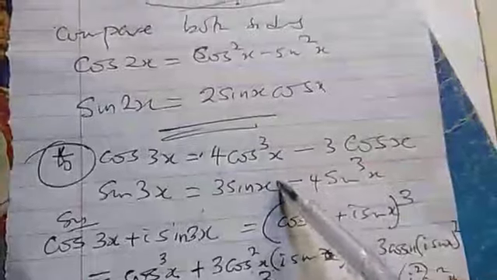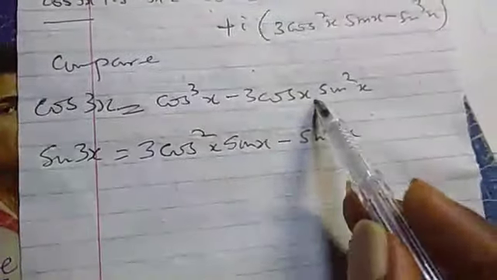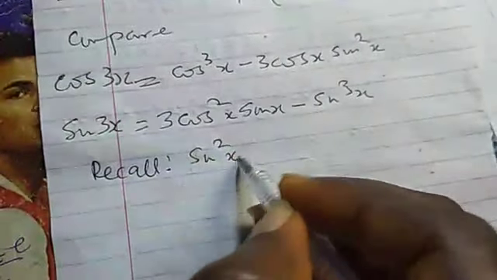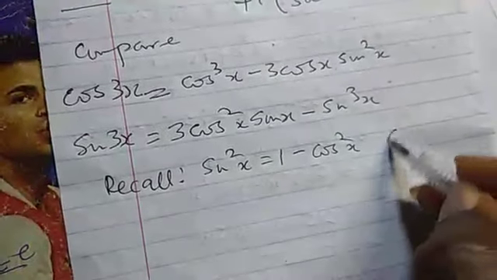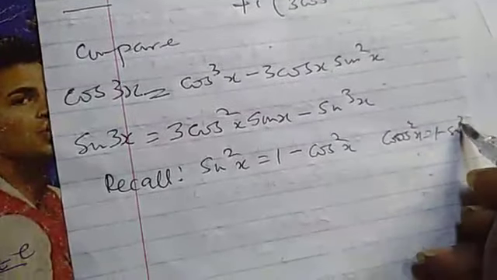But you can see here that it has not gotten to where we are going, because where we are going is 4 cos cubed s minus 3 cos s. This is not it, but it's very easy for us. Let us just recall this. Recall that sine squared s is 1 minus cos squared s. Also recall that cos squared s, vice versa, is 1 minus sine squared s.